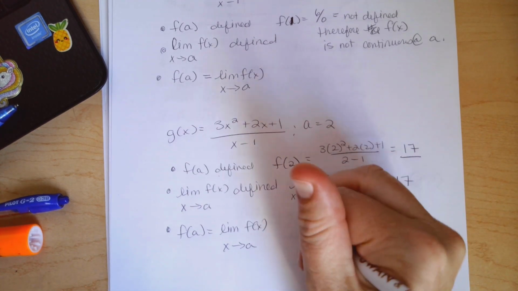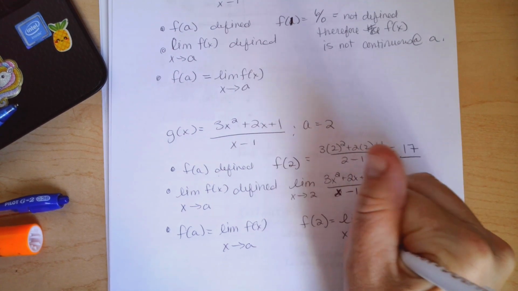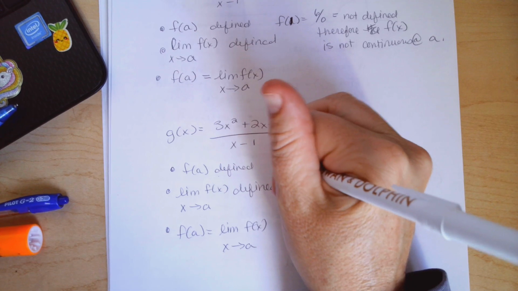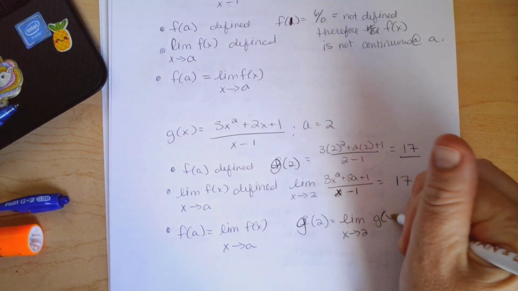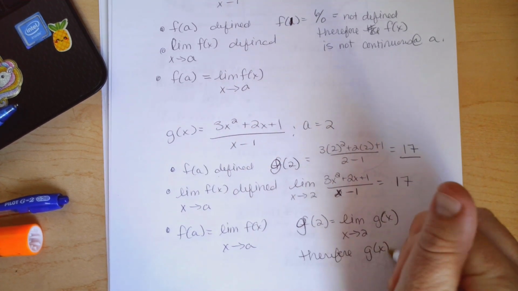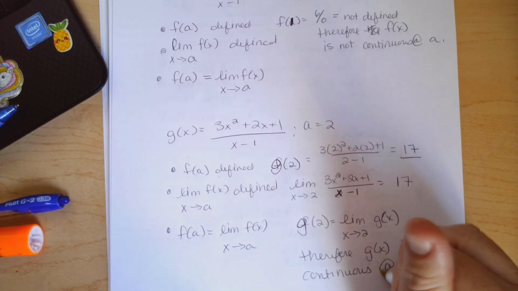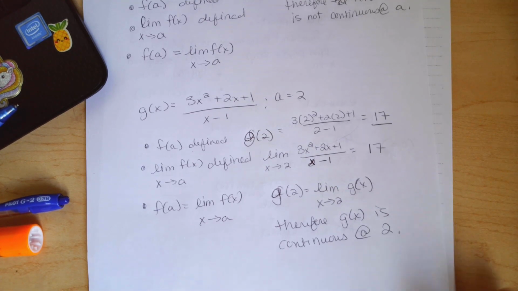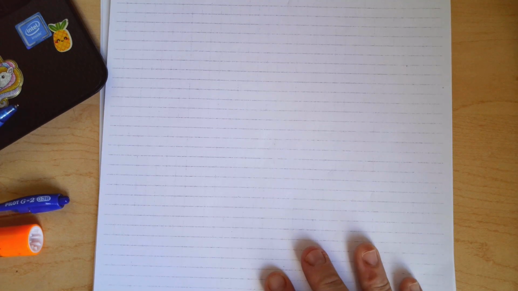And so because our f of 2 equals our limit as x approaches 2 of g of x, or it was a g, these should all be g's, therefore, g of x is continuous at 2. Okay? All right, let's do one more, and then I'll shut down this video.